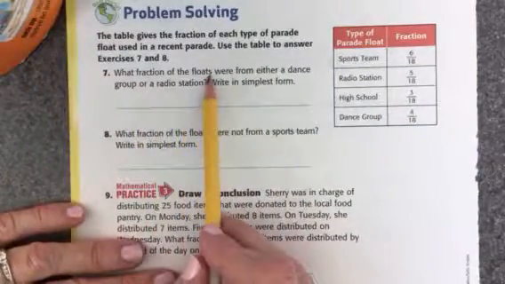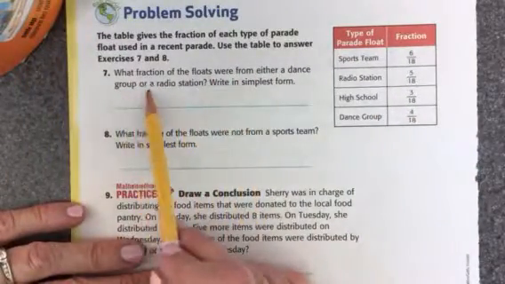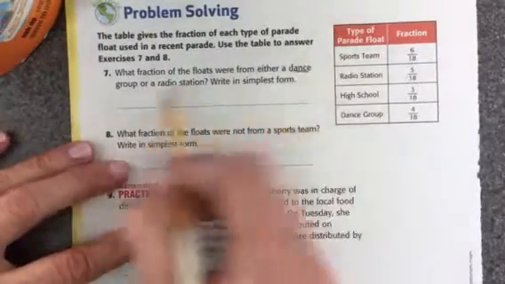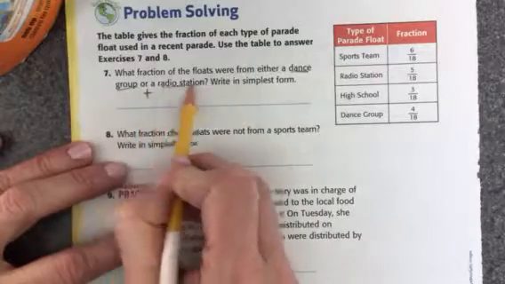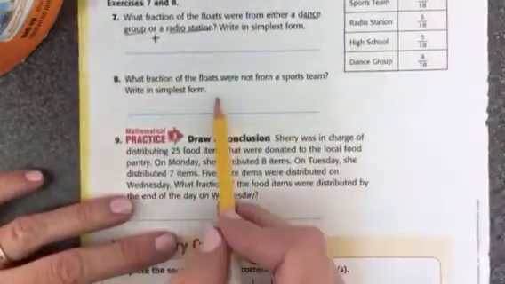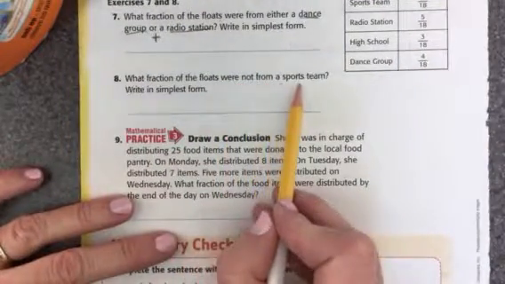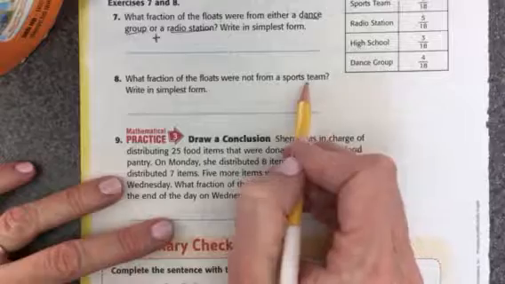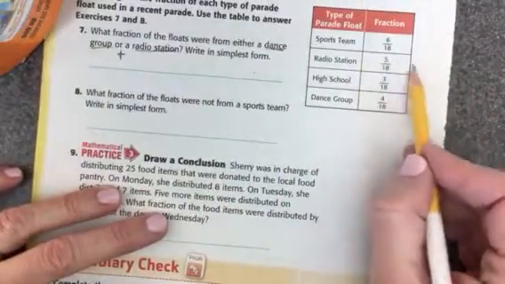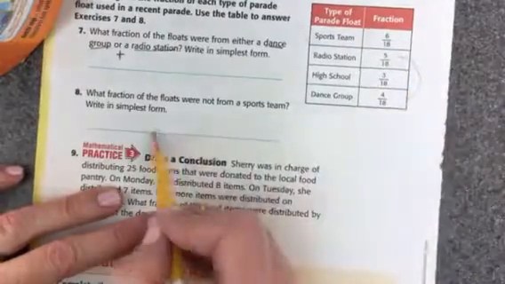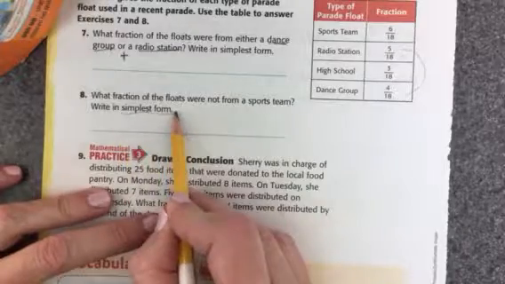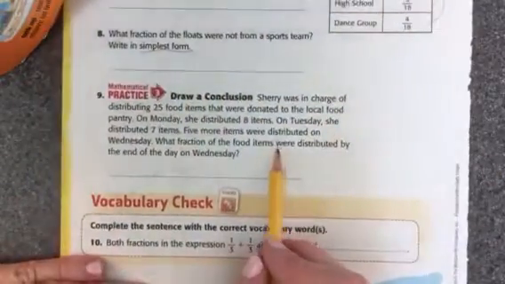So what fraction of the floats were from either a dance group or a radio station? So we're going to need to add the dance group plus the radio station and then write it in simplest form. What fraction of the floats were not from a sports team? Well, I'm going to need to add up all the other fractions that are not a sports team to find out the answer to this one, and then write it in simplest form.